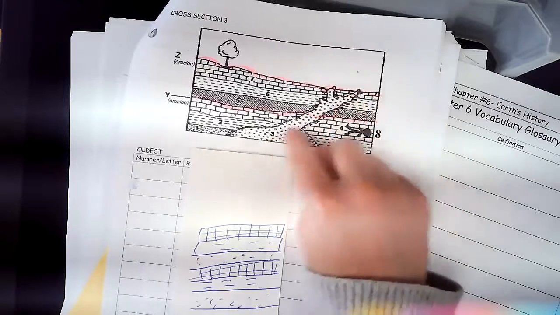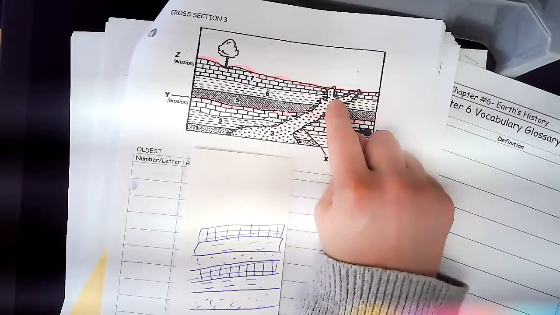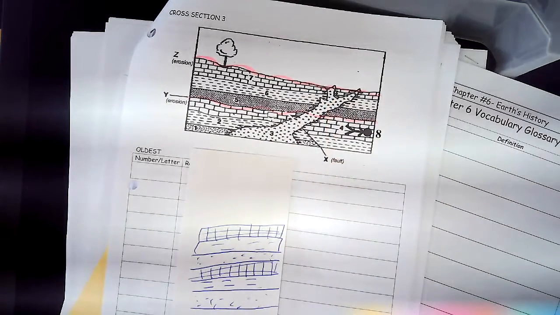Hayden said that layer 3 is younger than Z, and he's correct, because of the things poking out. If the erosion had gone through, what would have happened to those pokey out parts? Yeah, they would have been washed away. So now we know the erosion's older than layer 3. Keep that in mind.